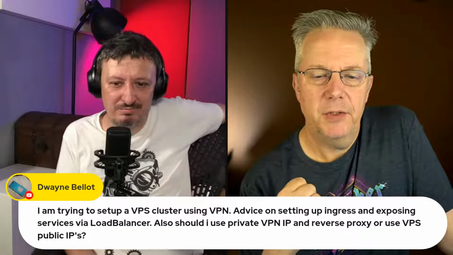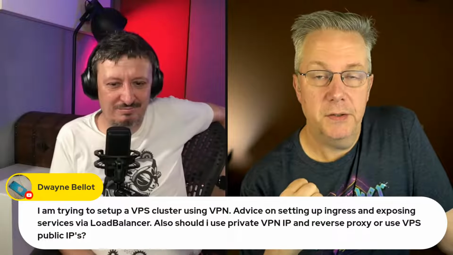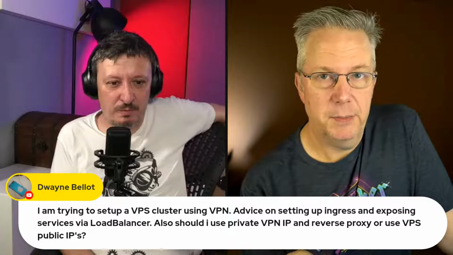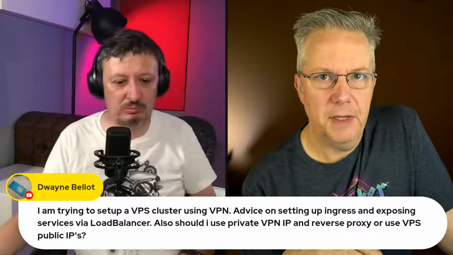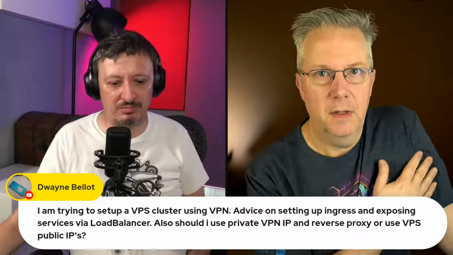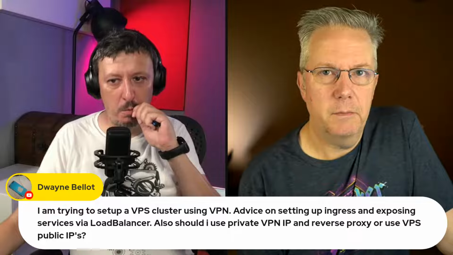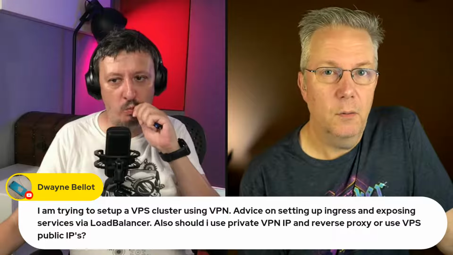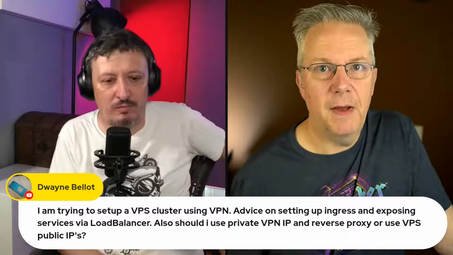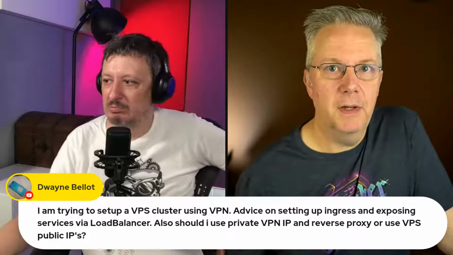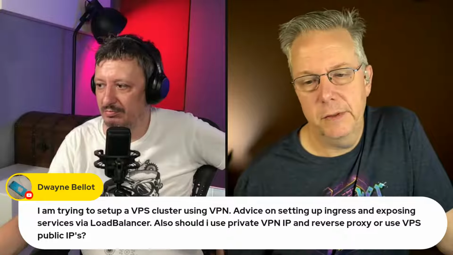And the backside of it is, should you use a private VPN, IP, and reverse proxy? In my case, because that's where I spend a lot of my time, it would all be private IP on the VPN. I wouldn't expose anything. The public IPs on those VPSs, I would completely deny all once the VPN is set up. That's effectively, from an AWS perspective, like having a private subnet. I don't want anything on the public side. So that's what I would do.